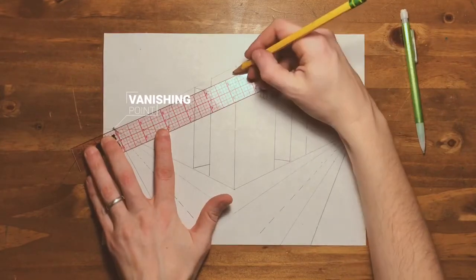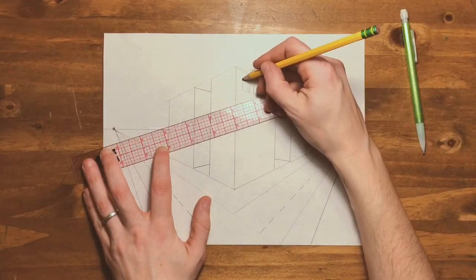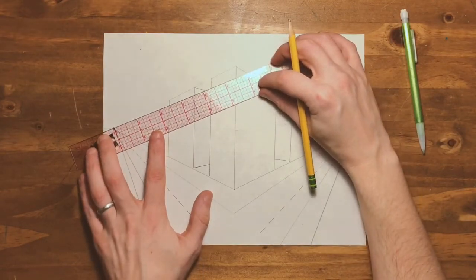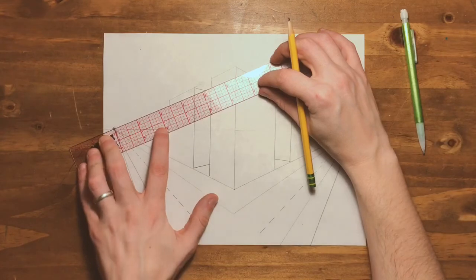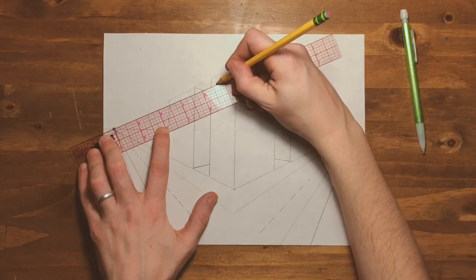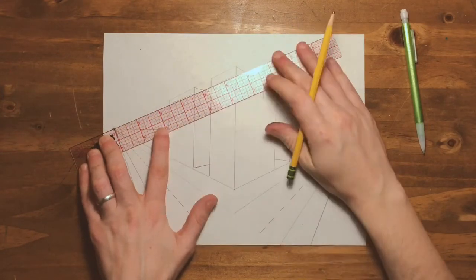Again, it's the top of my windows. If you want to, you can try to make a dot to eyeball where this is, so you can have the windows in the same row. It doesn't need to be perfect. Top of my windows. I'm still lined up at my vanishing point.